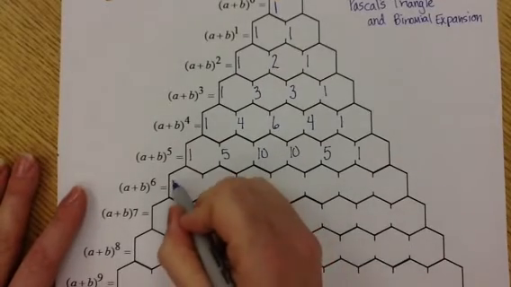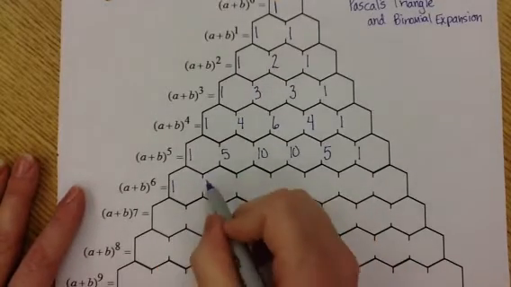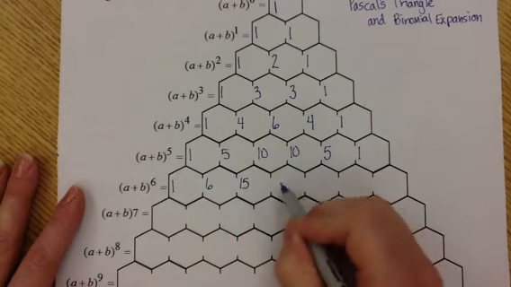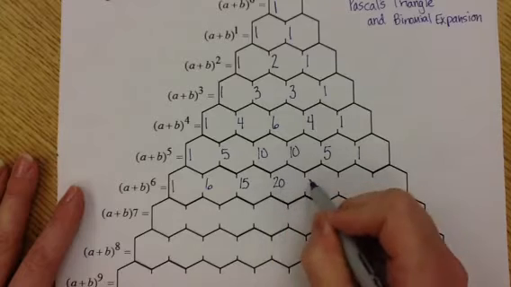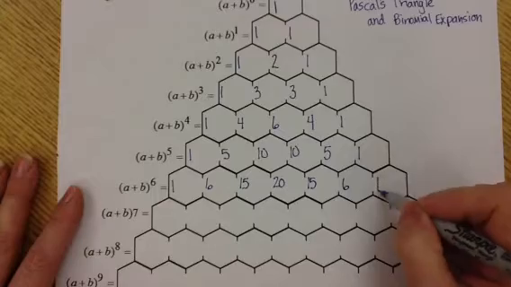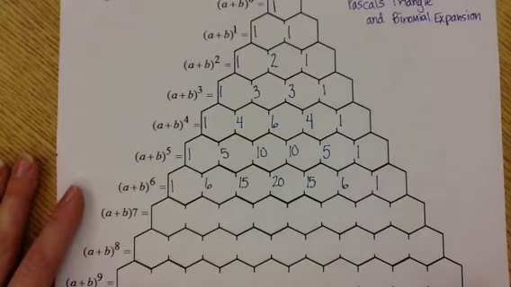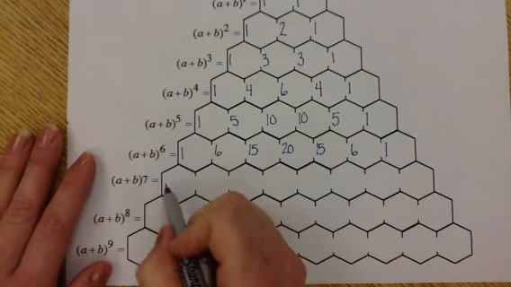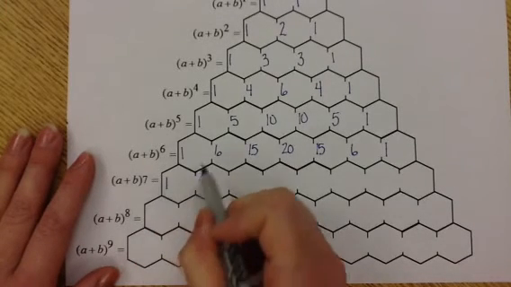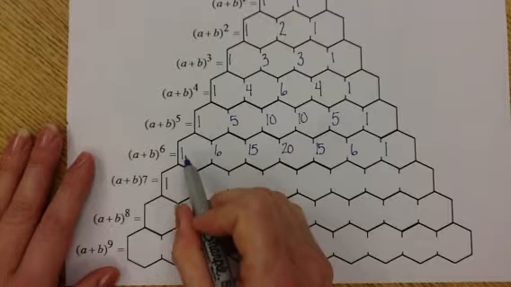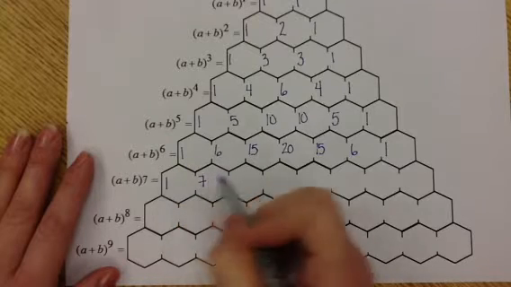Row 6 will have a 1, and then a 6, and then a 15, a 20, 15 again, 6 again, and it always ends in a 1. Do you see what's going on with these coefficients? Let's go one more row. The first number is going to be a 1. Then the second value I get by adding the two values that are right above it. So 1 and 6 puts a 7 in that box.